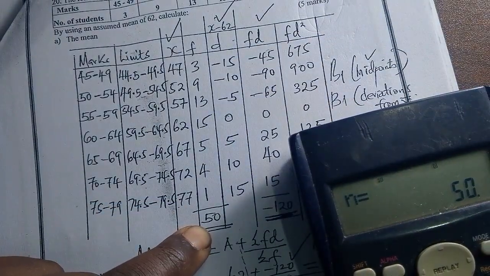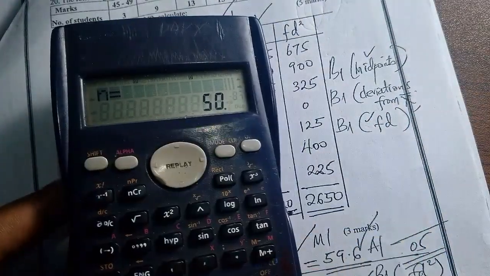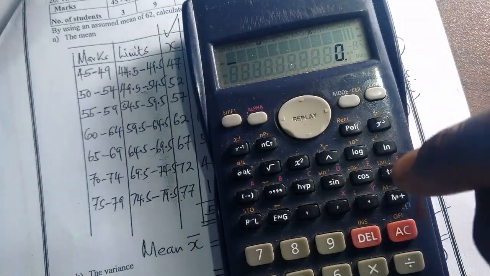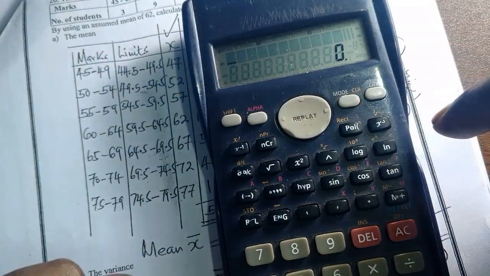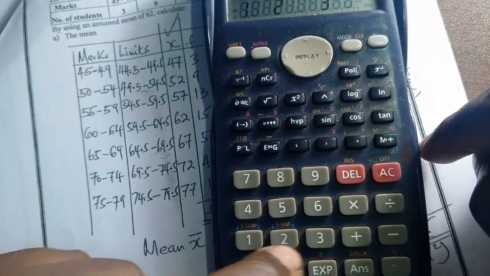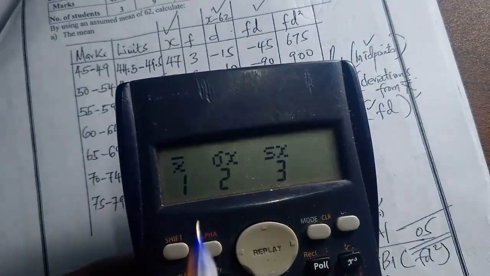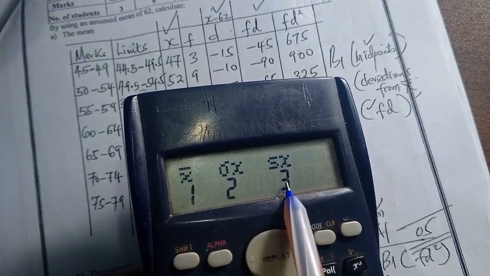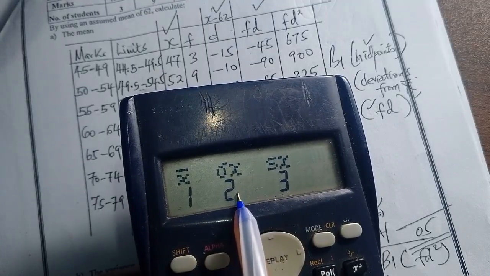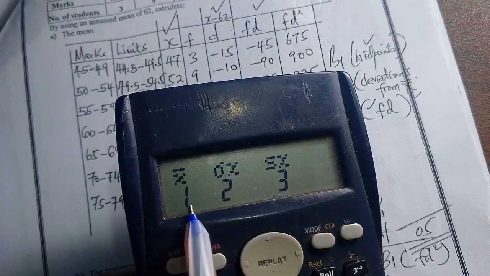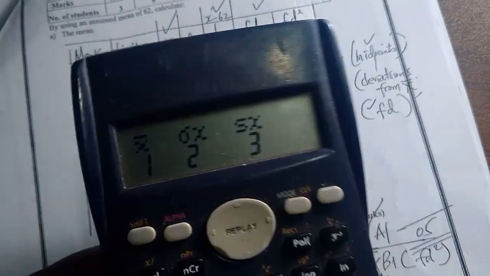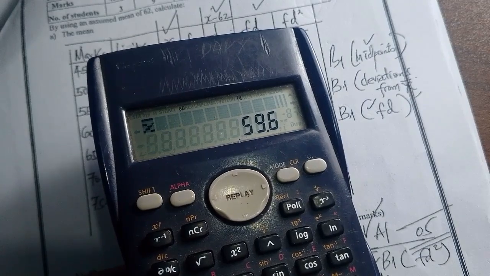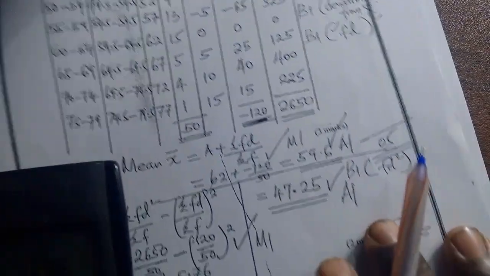Having done that, now you can press AC. To confirm the standard deviation, press shift 2. It gives you this. The first one is the mean, 1 is for the mean, and 2 is for the standard deviation. So to confirm that your mean is correct, press 1, then equal. You can see here the mean is 59.6.